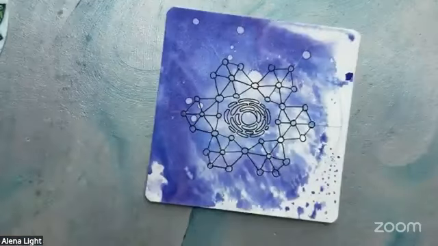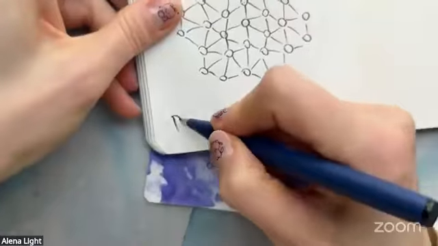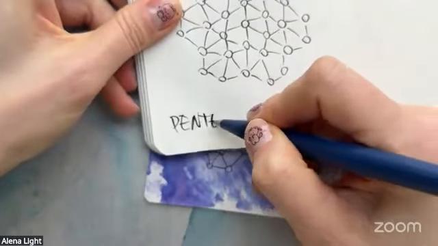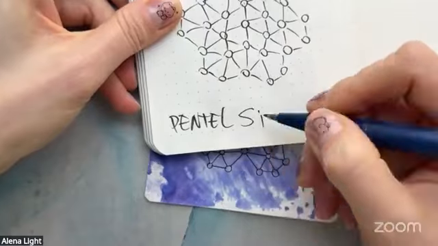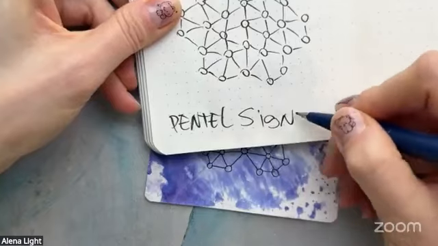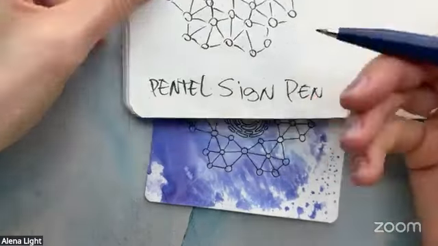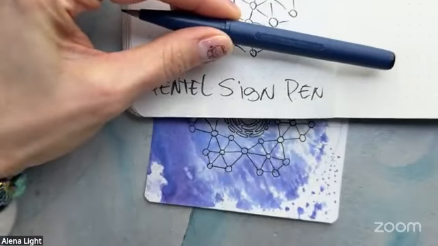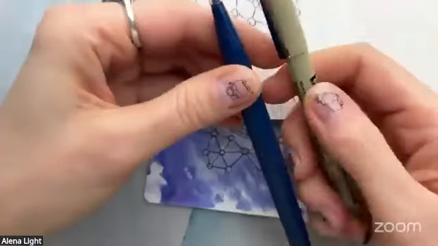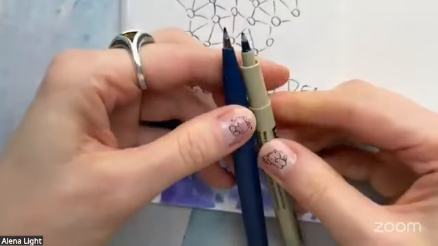I'll show it. It's almost like a brush, but it's not a brush. It's very, very similar to the Micron PN, but it's even smoother.